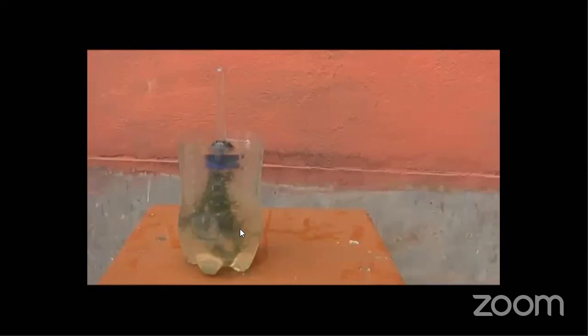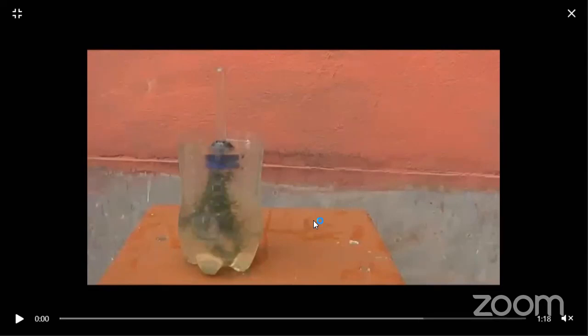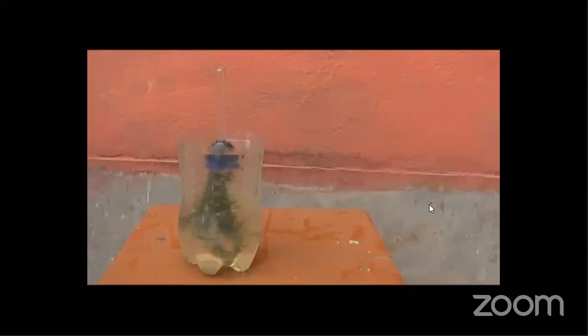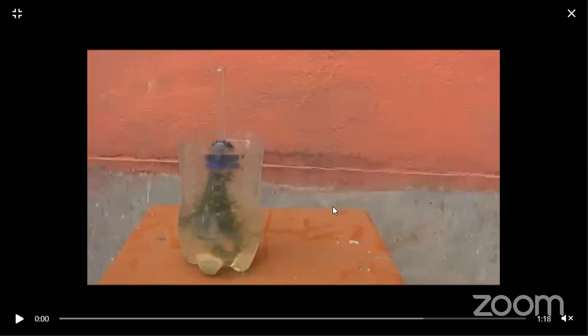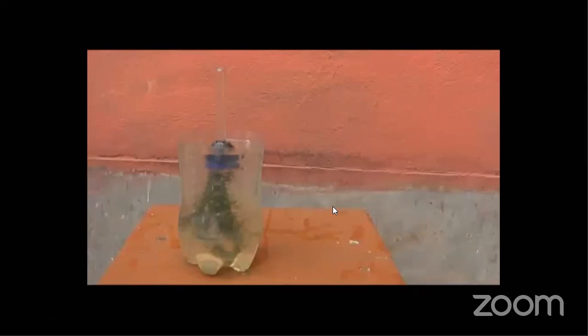Actually, here you can see the experiment of photosynthesis. Everyone among us knows this experiment, having gone through it during their student life. We take some hydrilla plant, which is an aquatic plant, cut the ends of the hydrilla and tie them with a thread, then put the hydrilla within a funnel.